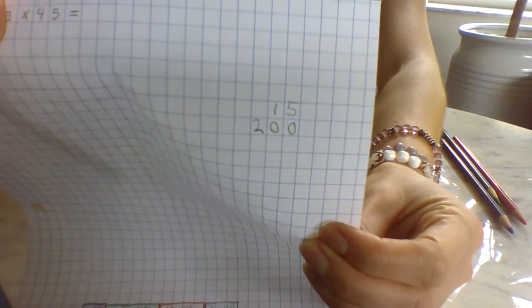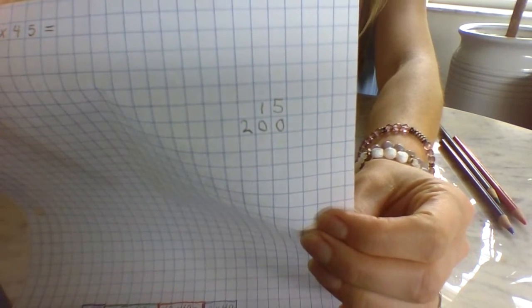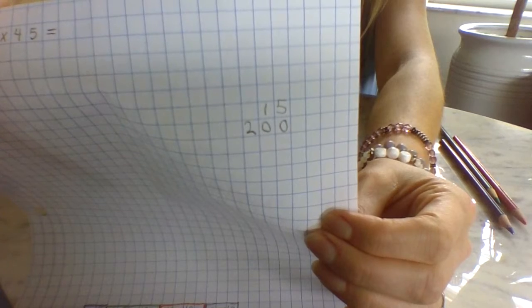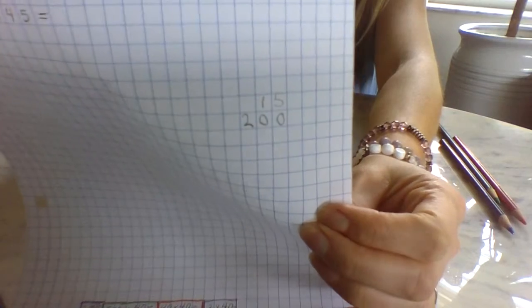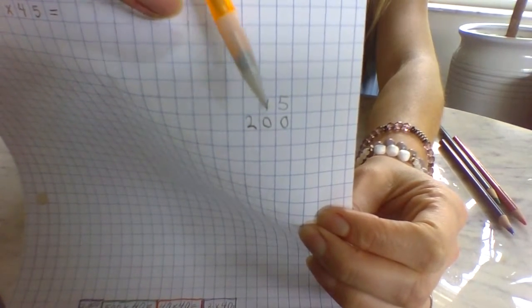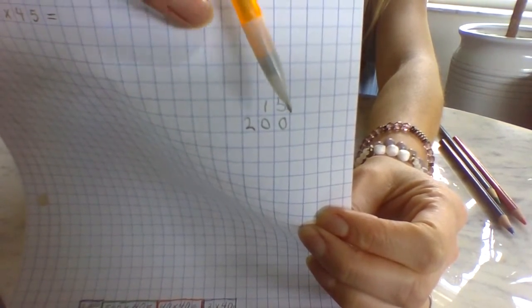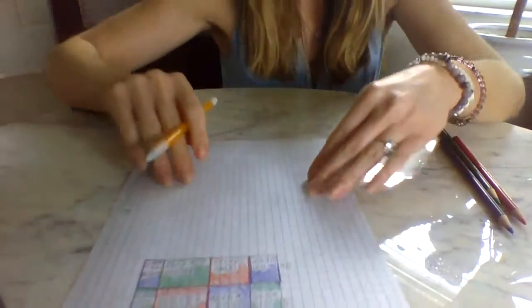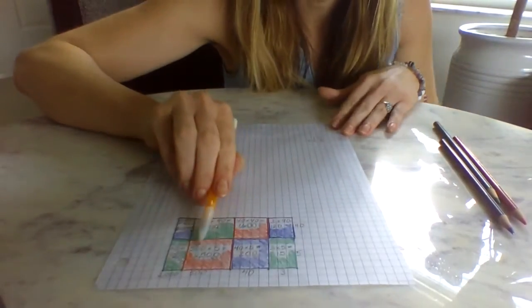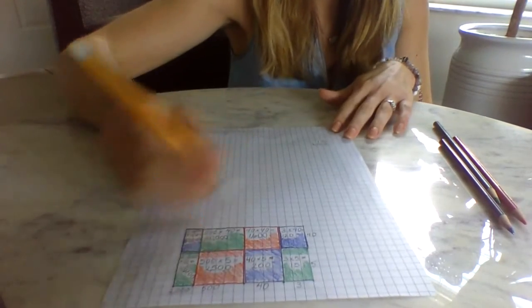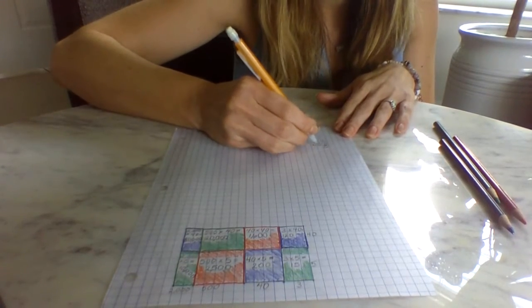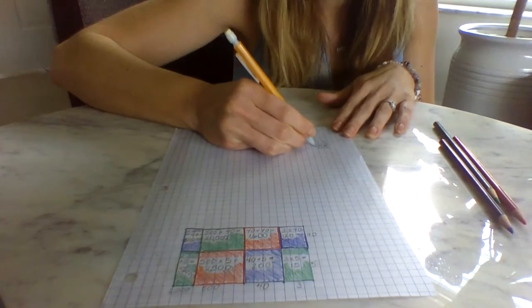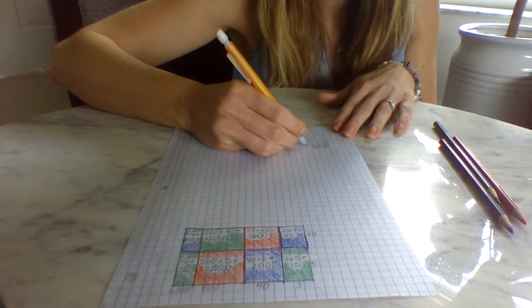So notice how the units of my 15 are in line with the units of the 200. The tens of the 15 are in line with the tens of the 200. And I didn't have any hundreds in 15, so there's nothing there. Okay, so then the next answer we had was 2,500. The units for 2,500 are 0. The tens are 0. The hundreds are 5. And the thousands are 2.